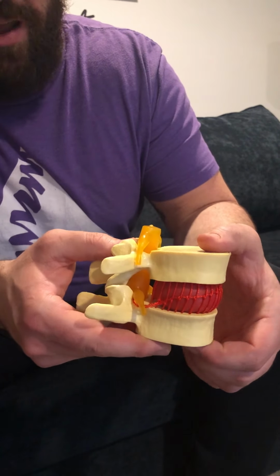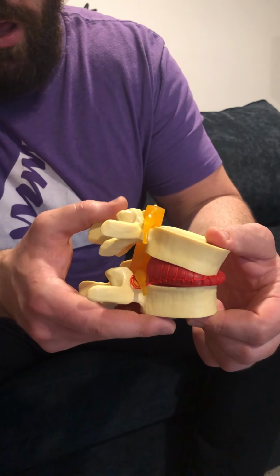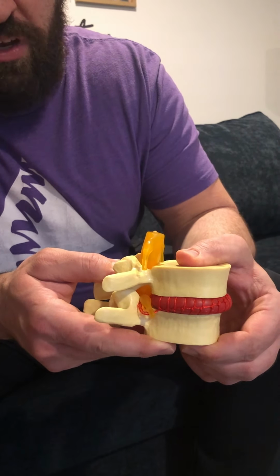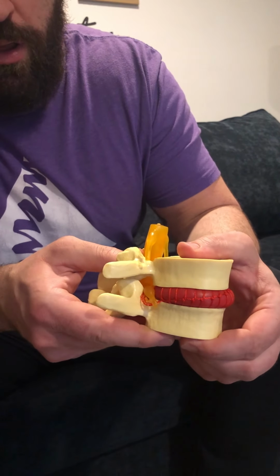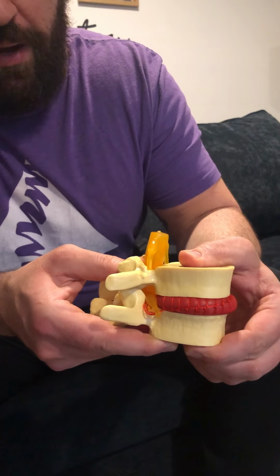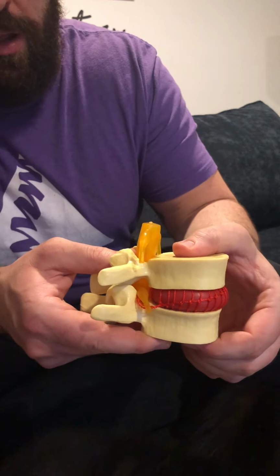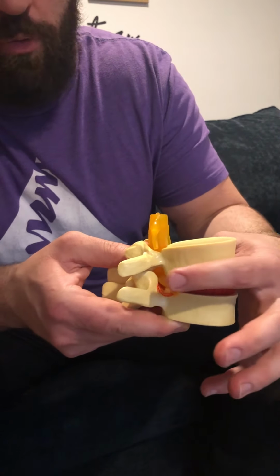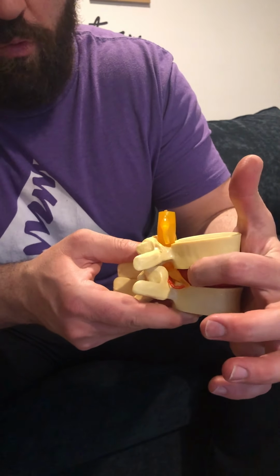But if we take that same injured disc and we load it neutrally, we can apply significantly more pressure without that bulge happening. And you can see the pressure is being spread throughout the entire disc rather than that one focal spot.